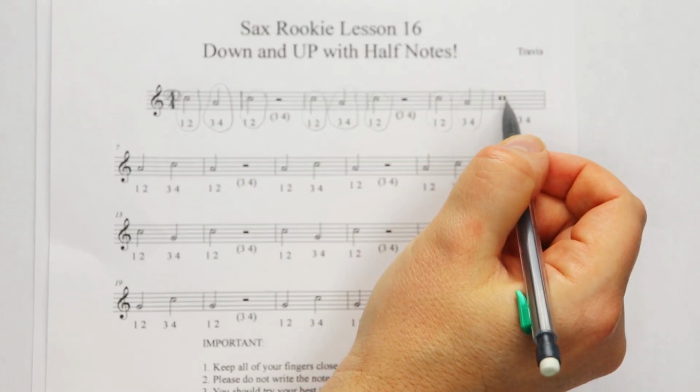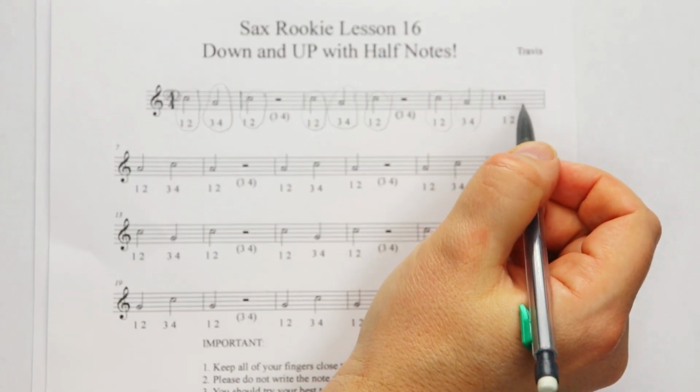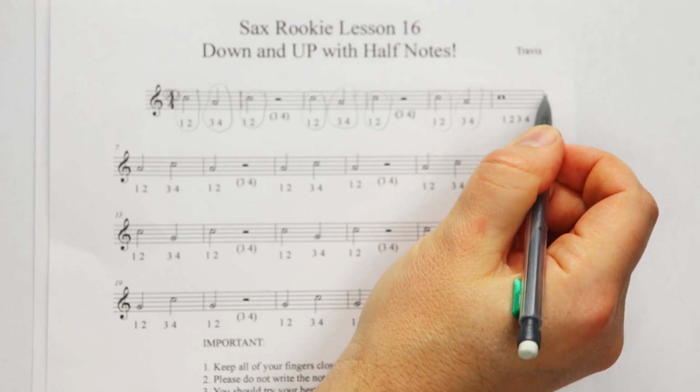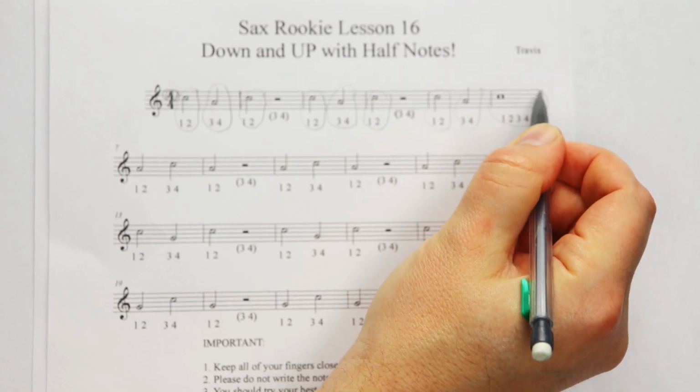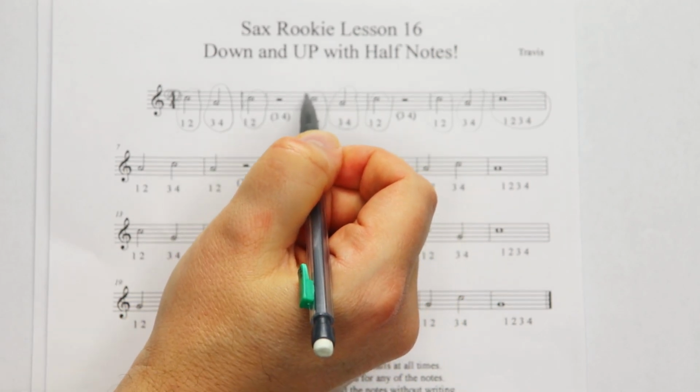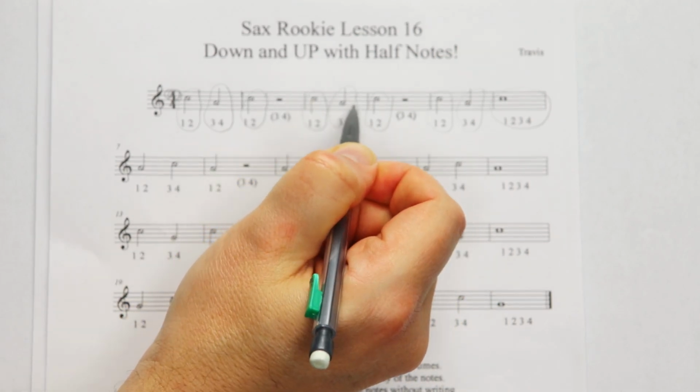And then finally, we go back to our old friend, the whole note. And the whole note gets 4 counts. Okay, so 4 counts in this whole note there. All right, so in this measure here, we have 2 half notes.